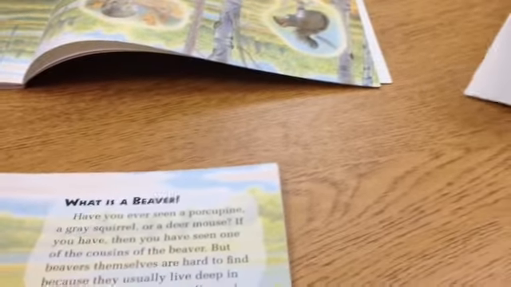So you ready? I want to learn more about beavers, and it says right there, more about beavers, 28. Well, those are going to be like fun facts. So let's start at the beginning so we can start learning about beavers. And we're going to each read a page, okay? So you ready to read the first page for me?